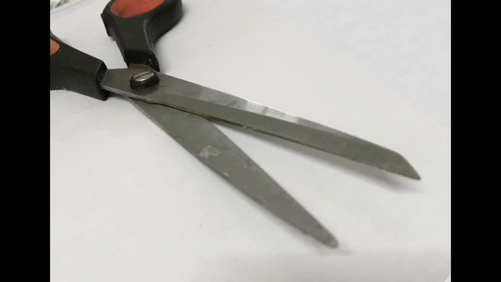I'd like you to have a look at what's going on here along these blades. Try and look carefully at the shape of these blades, and then take a scrap piece of paper and cut it, and we're going to analyze what happened as you cut that piece of paper.